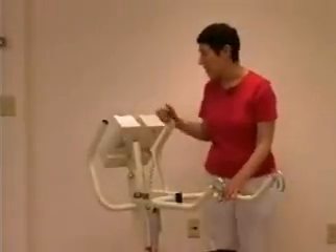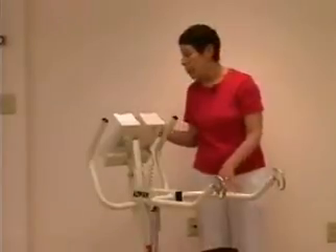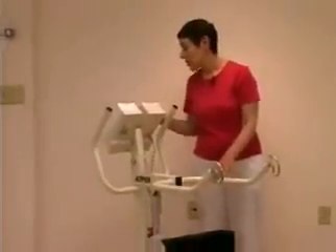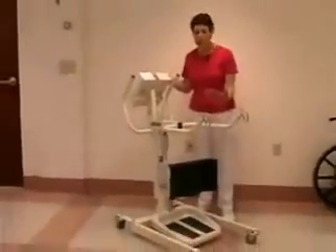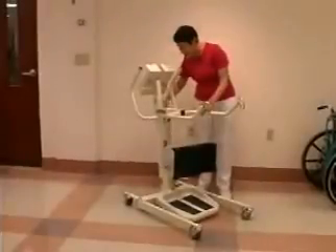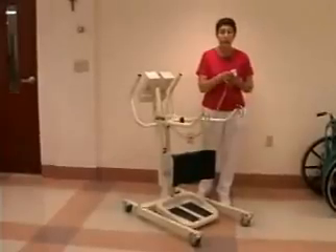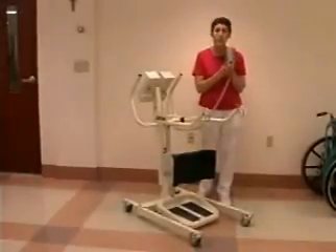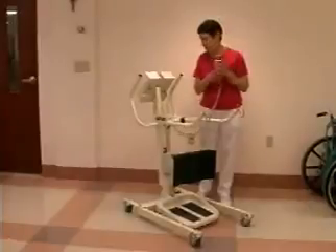And next are the controls. There's really two controls on this machine. One is a control that's built in. That's an up button and a down button to raise and lower the arms. The other is a remote device so that you could actually move away from the machine a little bit, a little closer to the patient, and you can use these buttons to raise and lower the patient. So that's the remote.